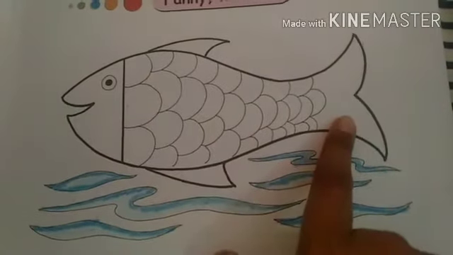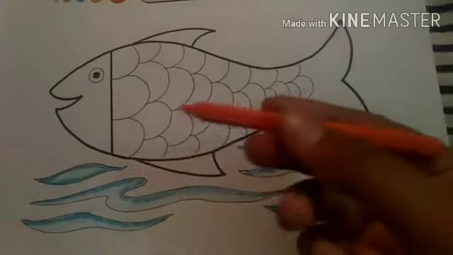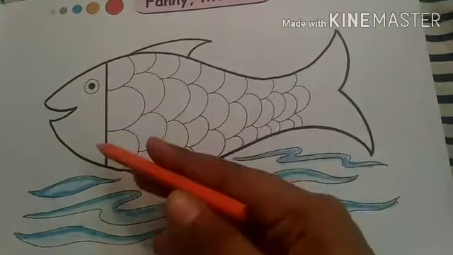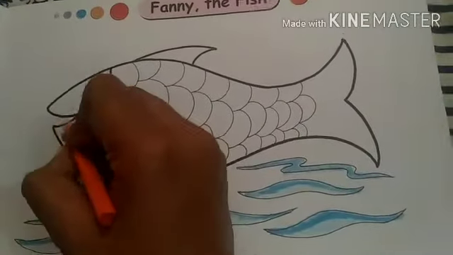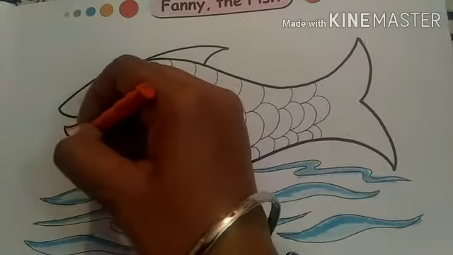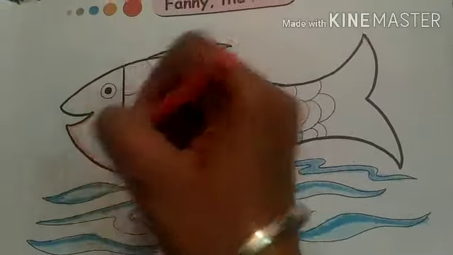Now we will color the fish. First of all, I am going to use this orange color for the face. So first we have to make the boundary lines like this.